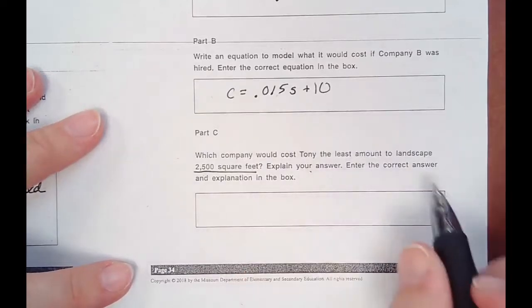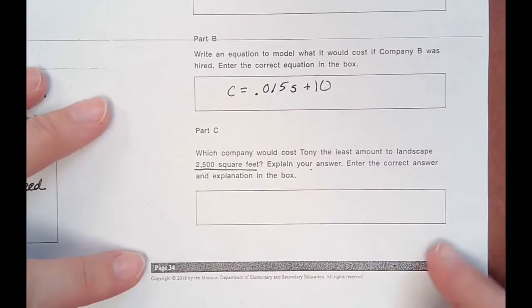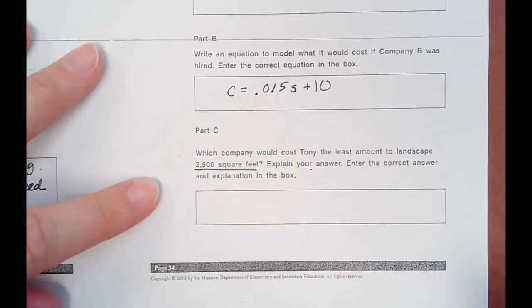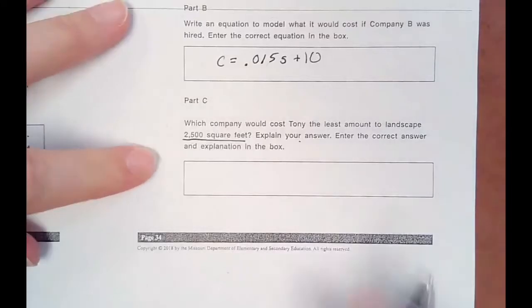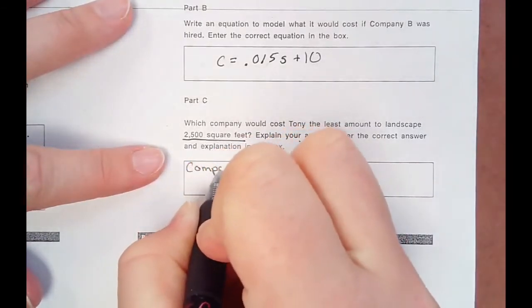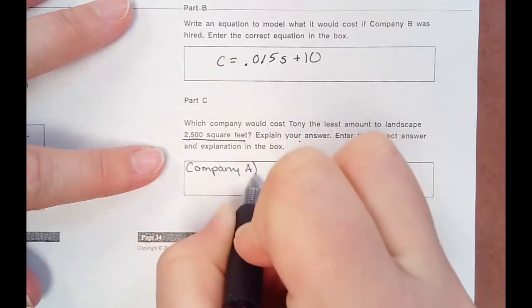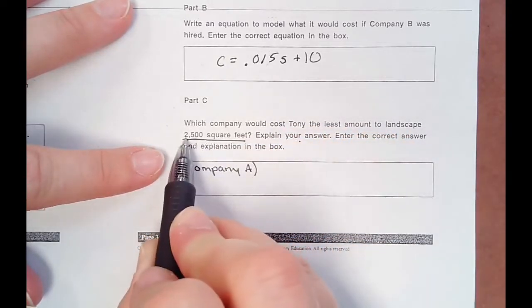On EOC, you can make this box bigger. It doesn't say you have to show all your work, but I'm going to show my work in this box just so you can see it all. So Company A, to find out how much it would cost if I had a yard that was 2,500 square feet, I'm going to plug that in for S, size.